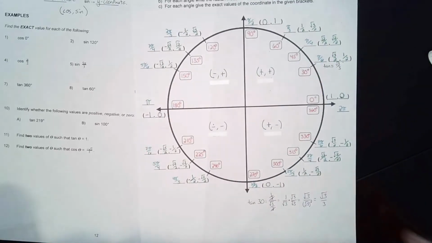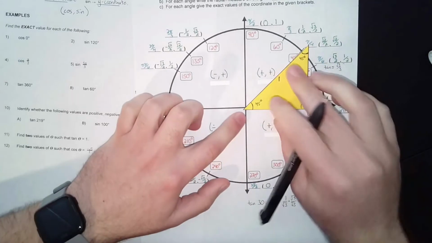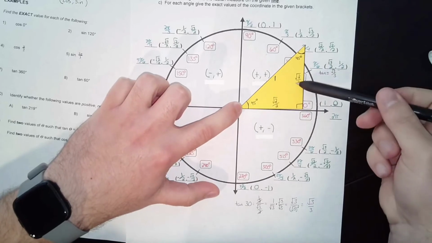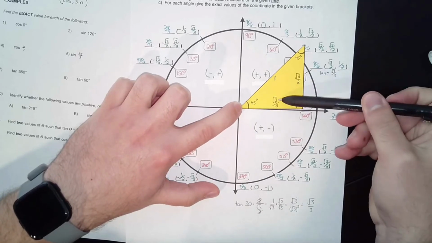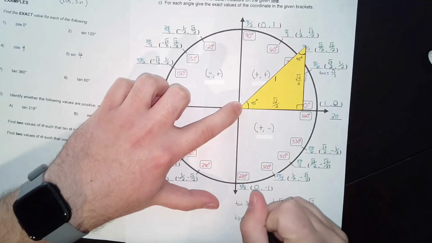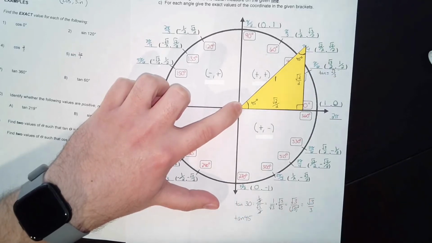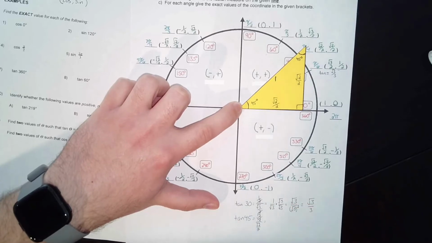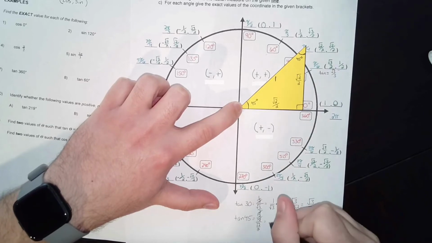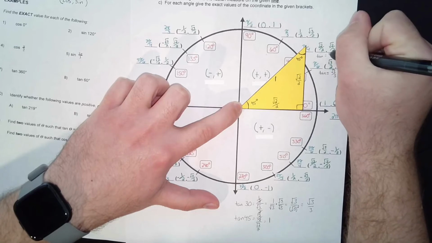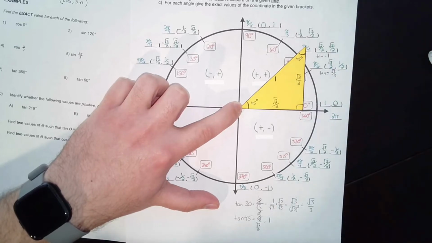Now let's go to our 45. For my 45, my opposite side is going to be the square root of 2 over 2. My adjacent side is the square root of 2 over 2. So what happens at 45, and again I'm going to do this at the bottom of the page here, I end up with the square root of 2 over 2 divided by the square root of 2 over 2. Well, in that case, everything is the same on top and bottom, so it's a very simple 1. So my tangent here at 45 is going to simply equal 1.